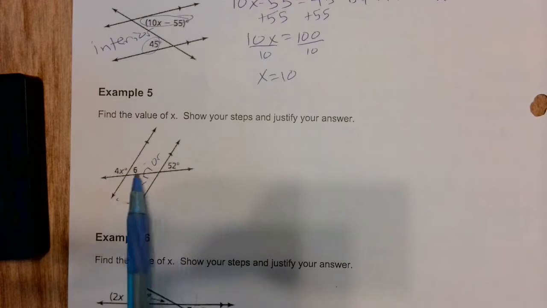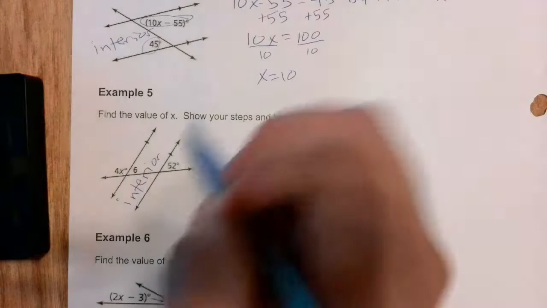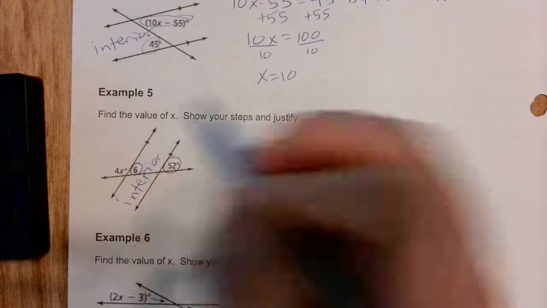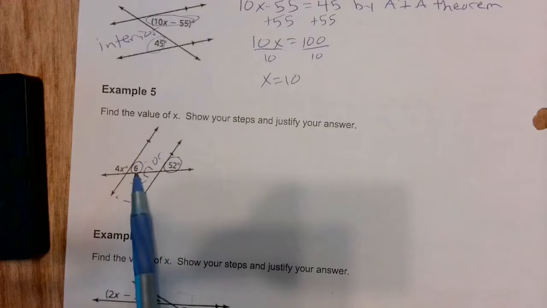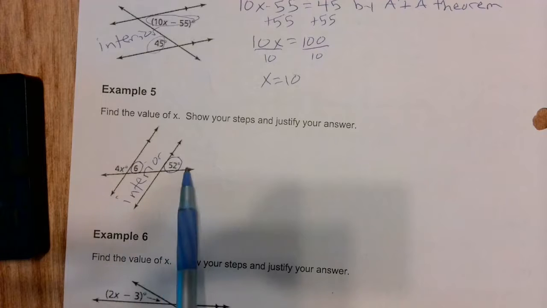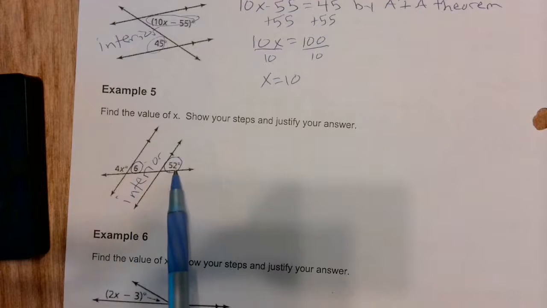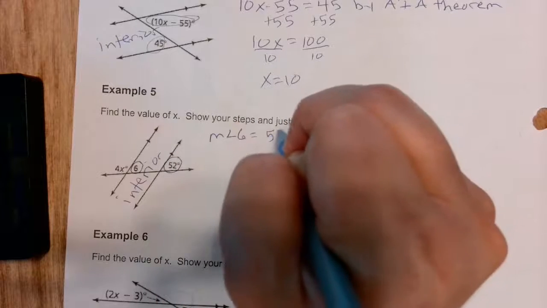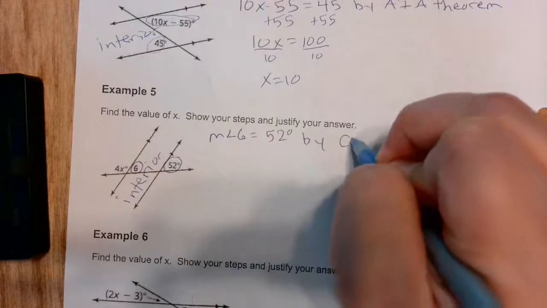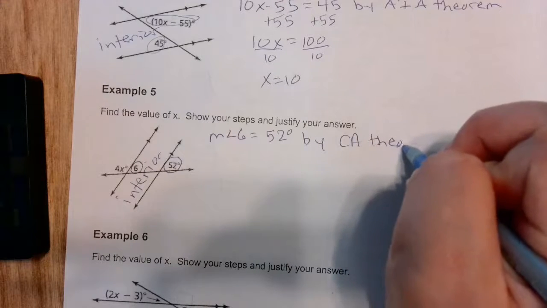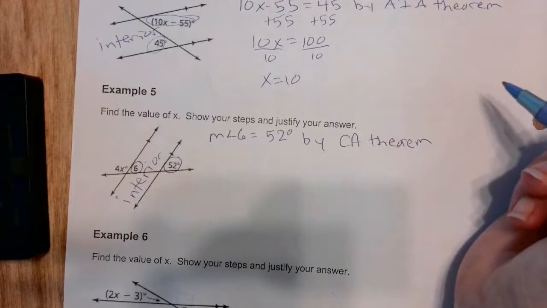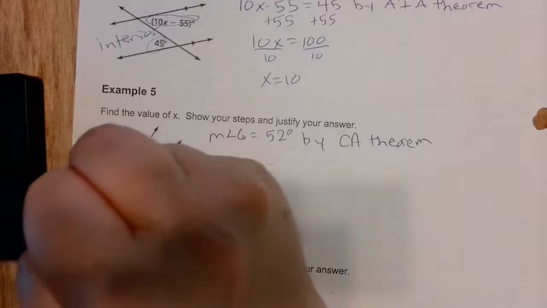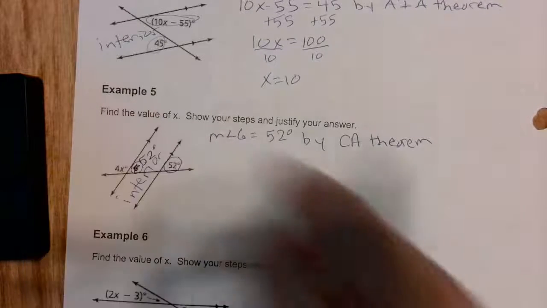So instead, let's look at the 52 and maybe the 6. What's the relationship between the 52 and the 6? One's inside and one's outside. They're both above the transversal, like in the top right corner. They are corresponding, which means the measure of angle 6 is equal to 52 degrees by the corresponding angle theorem. 52, 52. So this is now 52 degrees.